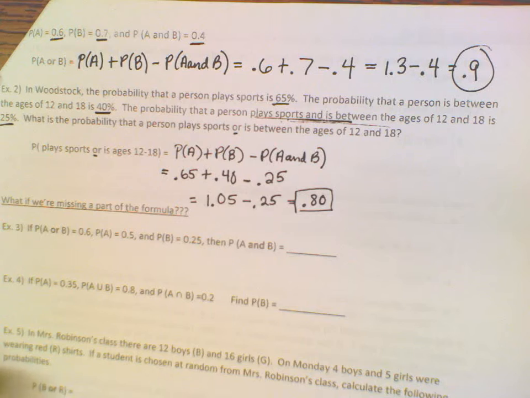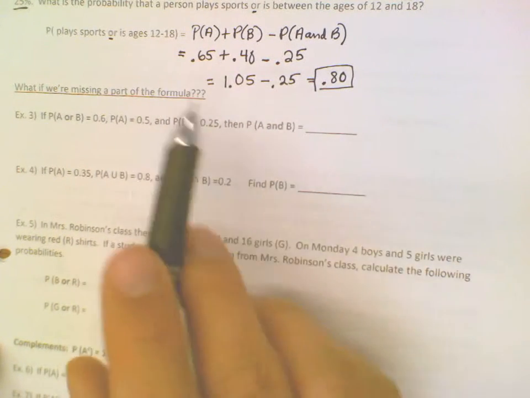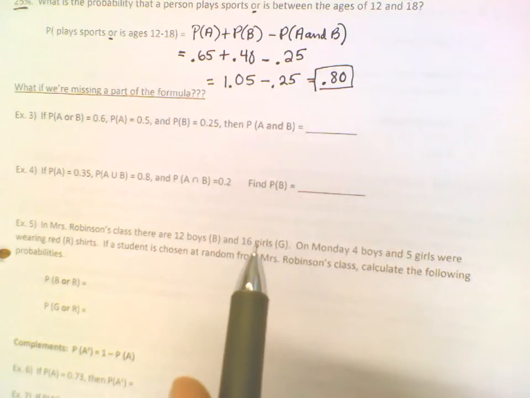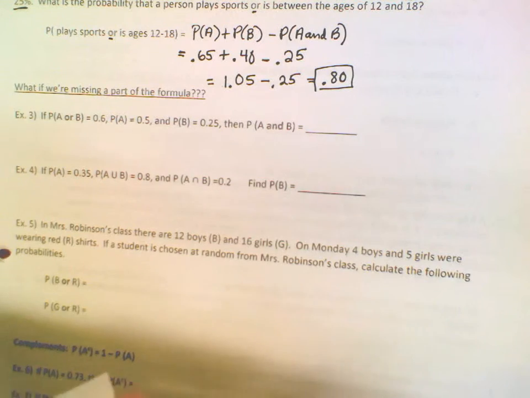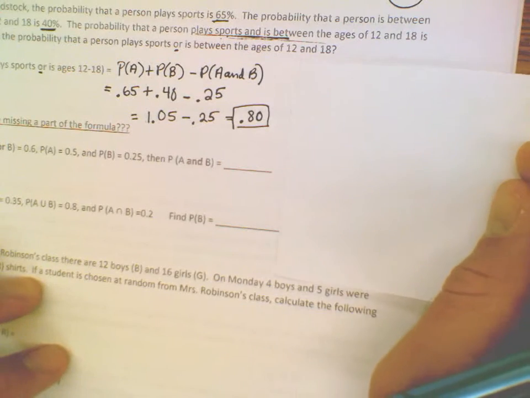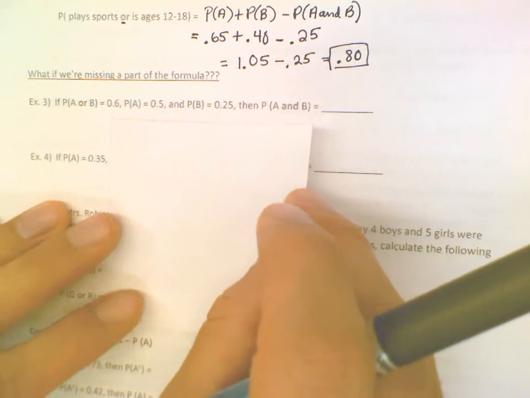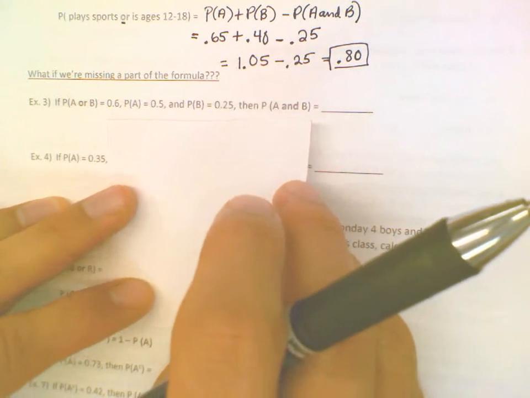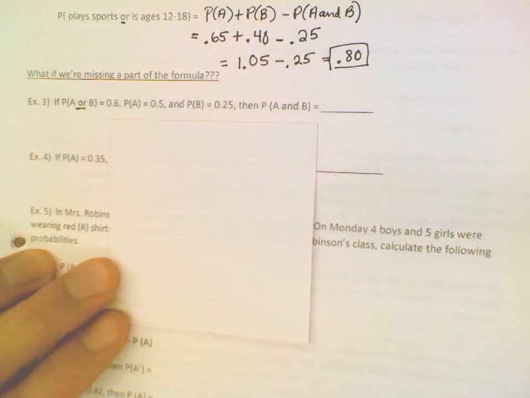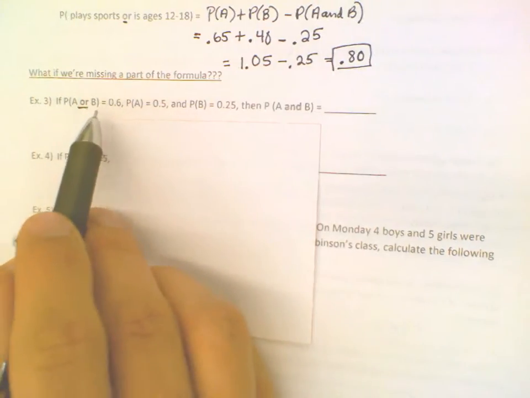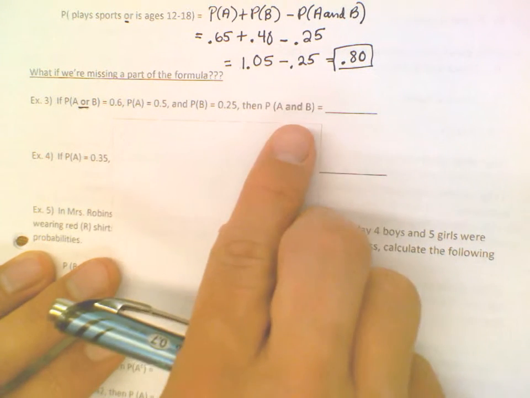Okay, so what if we're missing a part of the formula? Well, I don't have much space on this paper to do this problem, so I'm going to do it on a Post-it. But I encourage you to either find some space on the paper, maybe up this way, or otherwise. Okay, so here we go. So it says A or B. Okay, it already tells me that it is a number, but I have the three pieces of the formula, A, B, and A intersect B.